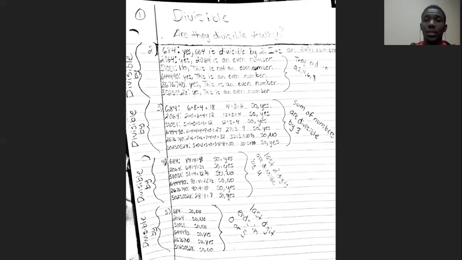And as you can tell, the numbers that are the same, I wrote over here, I wrote divisible by 2 and 3. And if it's not divisible by 2, I wrote not 2. If it's not divisible by 3, I wrote not 3. Okay? So the first two numbers, the fourth number, and the last number are divisible by 2 and 3.